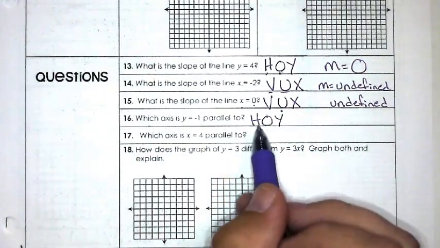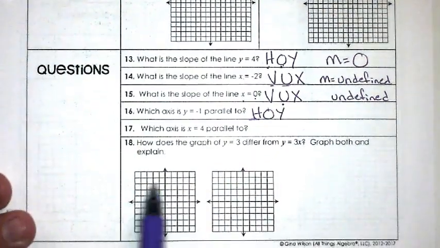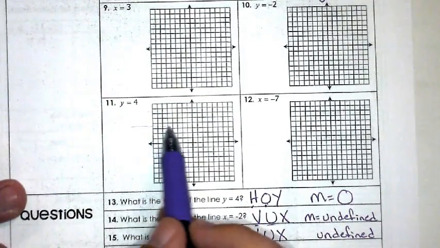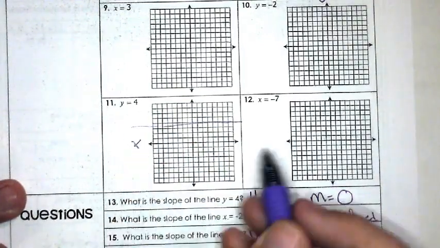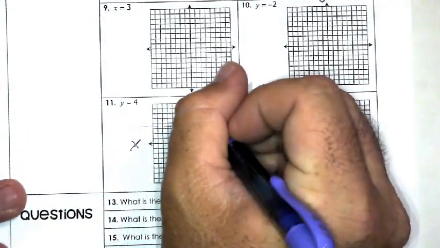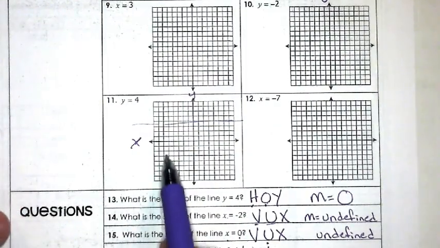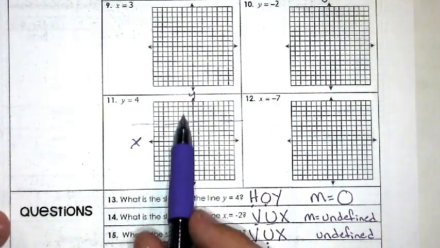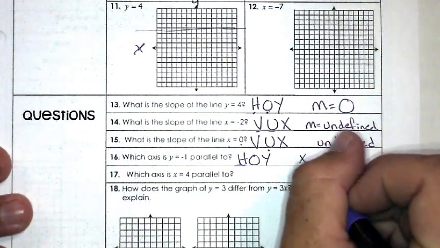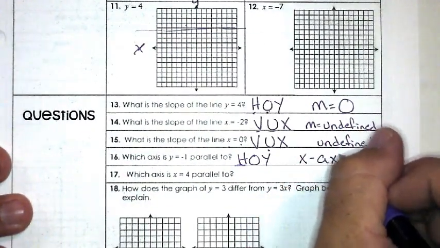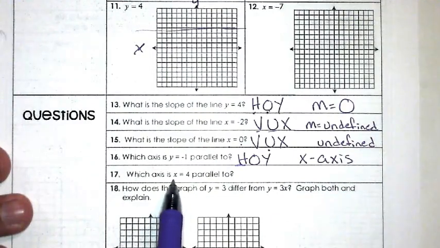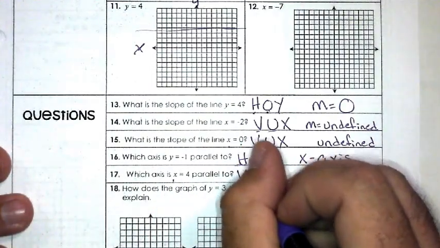Parallel. And if I have a vux situation, because if I have a vertical line, I'm parallel to the y-axis.